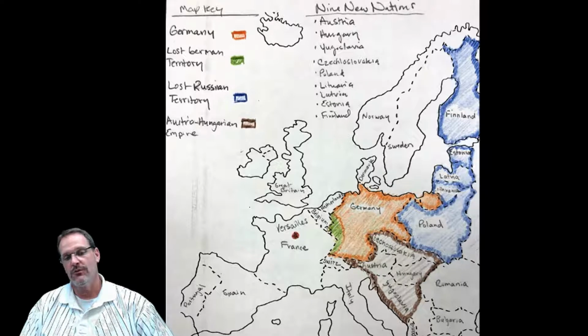When it comes to the post-war world, probably nobody was punished any more than Germany than Russia. Look at the lands that were carved out of Russia. We look at some of the lands that were carved out of Poland from Germany, but look, Russia loses Finland, Estonia, Latvia, Lithuania, and Poland.